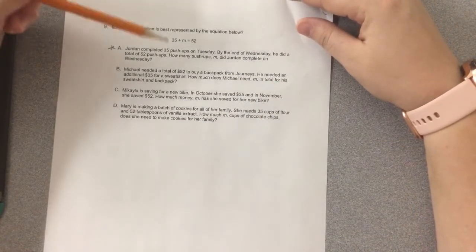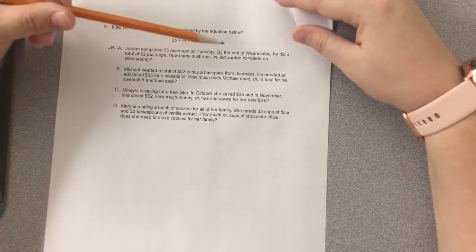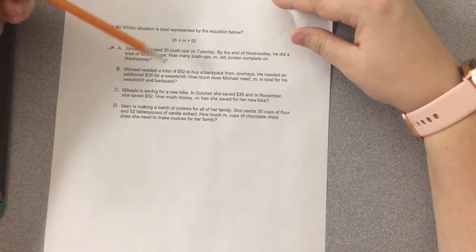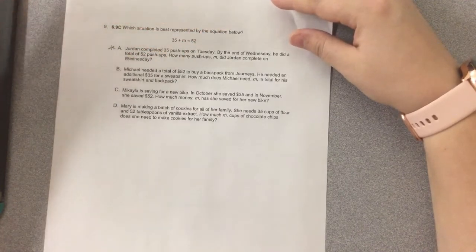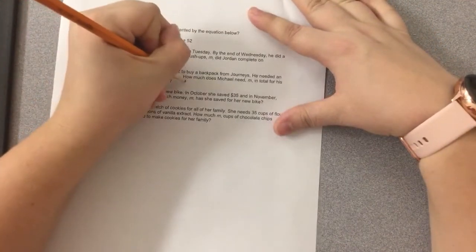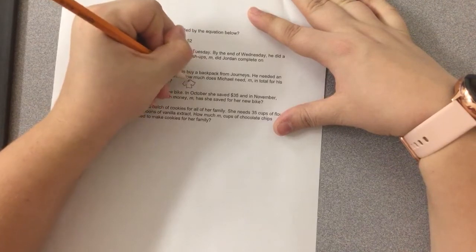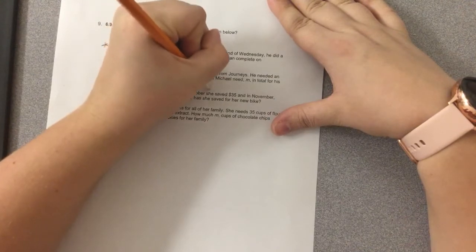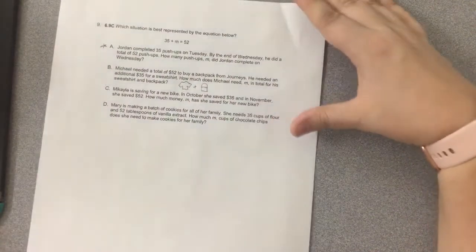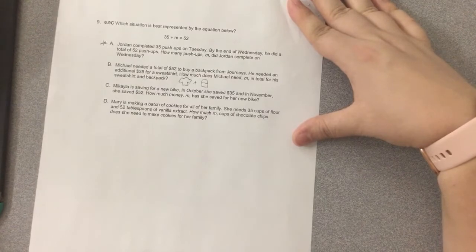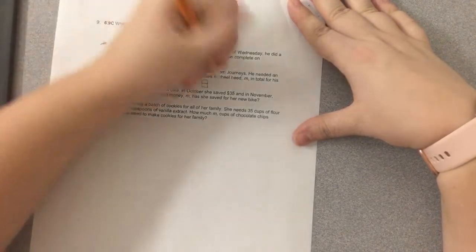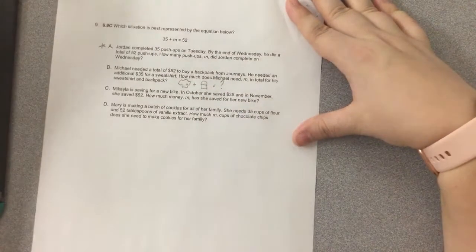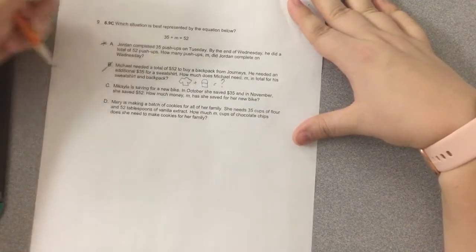Michael needed a total of $52 to buy a backpack from Journeys. He'd need an additional $35 for a sweatshirt. How much does Michael need, M, in total for his sweatshirt and backpack? So he's got a shirt, and he needs to add the total of the backpack. I'm going to draw a purse, guys, because I am not an artist. If you're thinking about this, it doesn't tell us that the total is 52. It's telling us there's going to be a new total, which is not what we've been given.